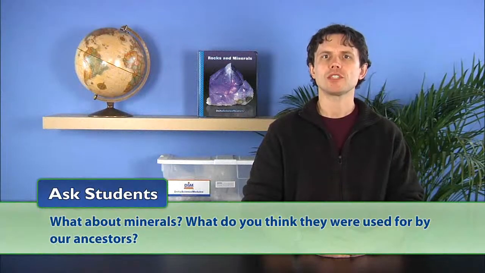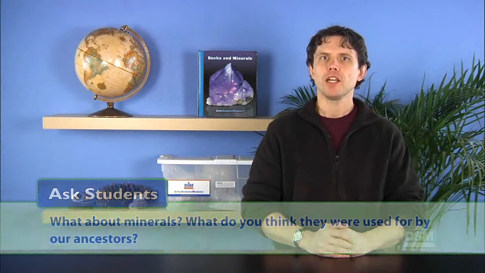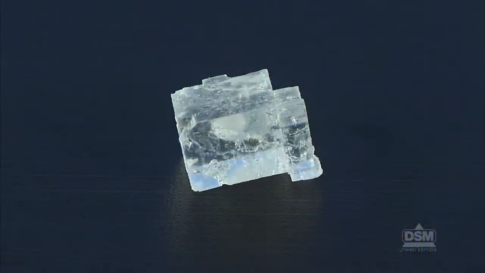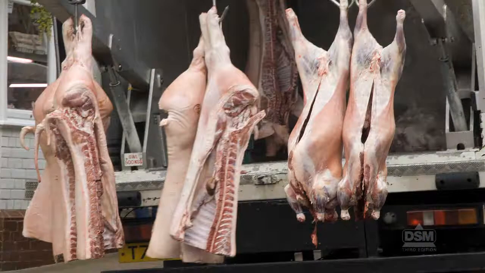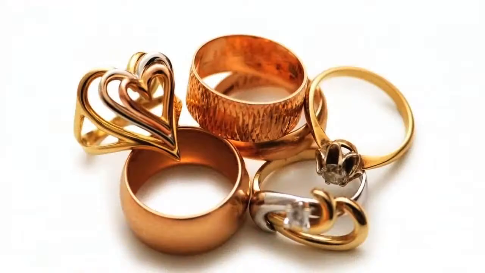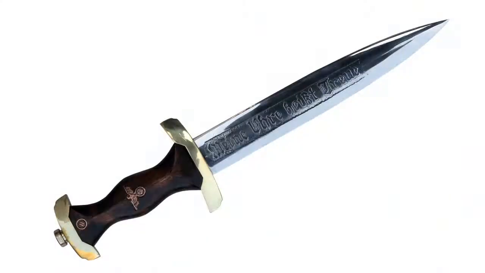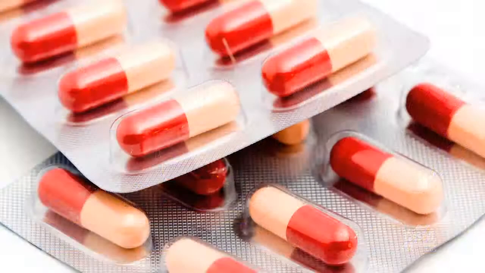Ask students, what about minerals? What do you think our ancestors used them for? Inform students that halite, or rock salt, has been used for thousands of years to preserve and season meat, fish, and other foods. Introduce some of the other uses of minerals. For instance, gold and silver have been used through history for ornamentation and jewelry. Lead and iron have created more durable and efficient tools and weapons. Also, some minerals, either individually or in combination with other minerals, have been extracted to make medicine.